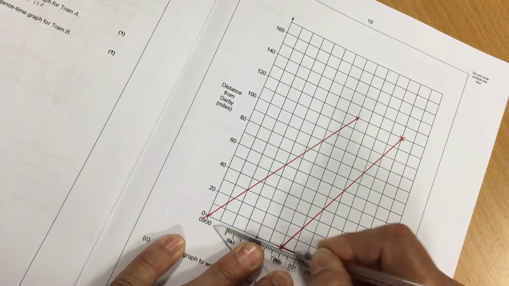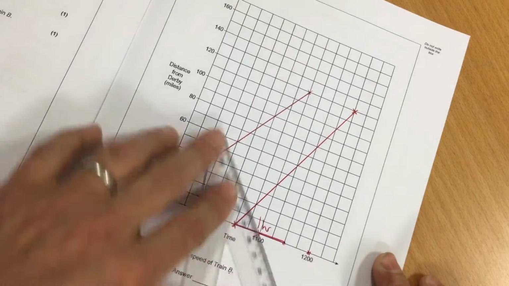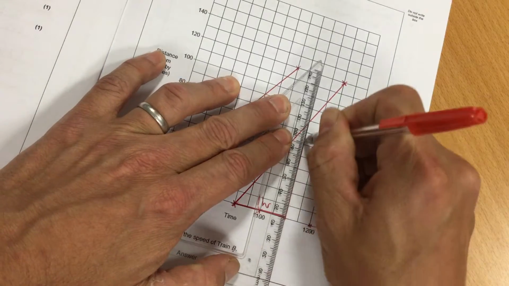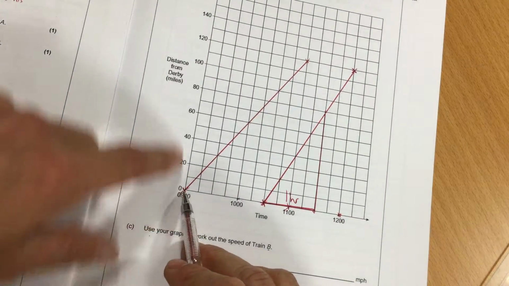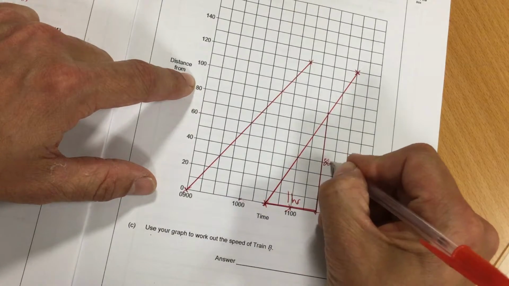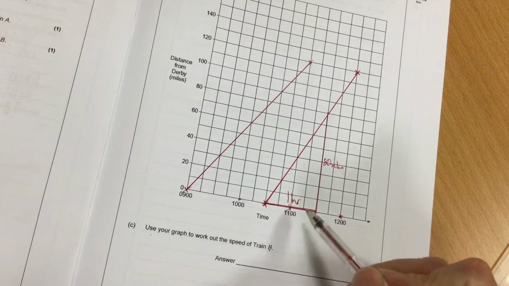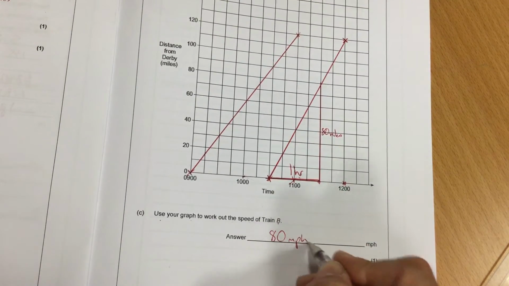1 hour. So that's 1 hour. And how far did it travel in that time? Well, let's project up, and we can see that the distance from Derby went from 0 up to 80. So 80 miles. So it did 80 miles in 1 hour. The speed it travels at is 80 miles per hour.